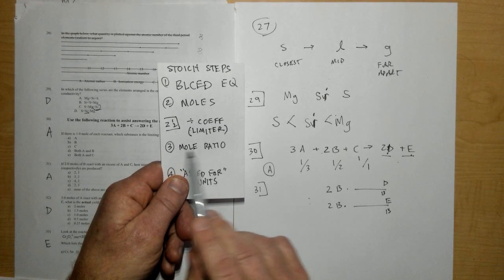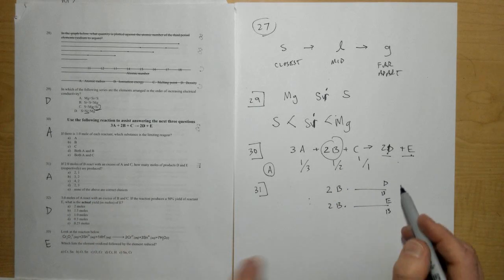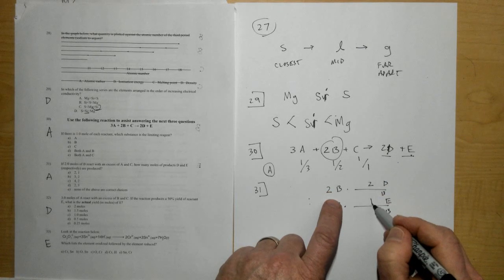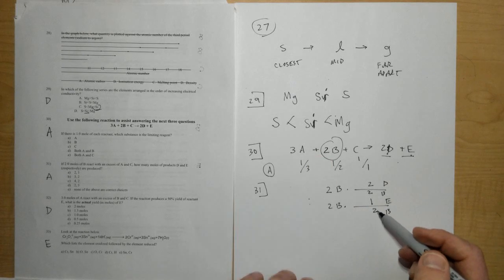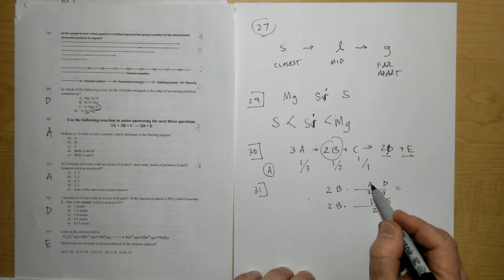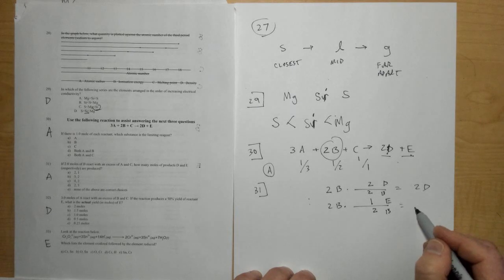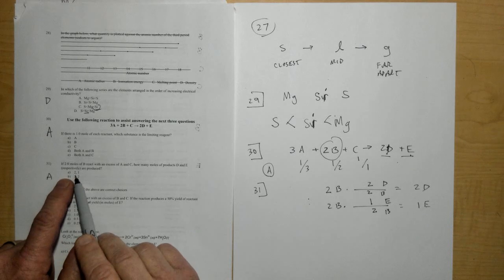And technically what I'm doing is the third step of a stoichiometry problem right here, because I'm given moles of B, 2 moles, and I'm desiring to know D and E right here. There's a 2 for a D, a 1 for a E, 2 for a B right here, 2 for a B right here, because there's always a 2. And so for D, 2 times 2 is 4, divided by 2, I would produce 2 Ds. And for E, 2 times 1 is 2, divided by 2 is 1, so I would produce 1 E. And so for 31, my best answer is A, 2 moles of D, 1 mole of E.